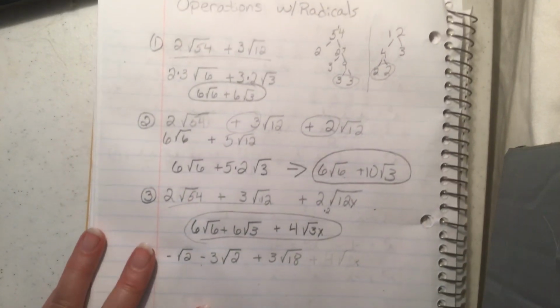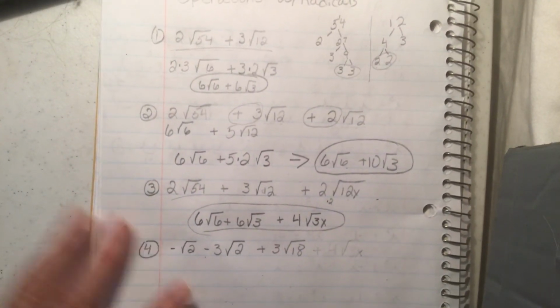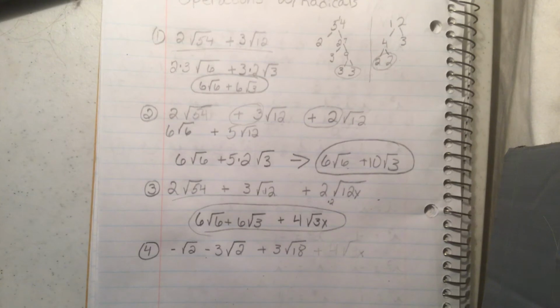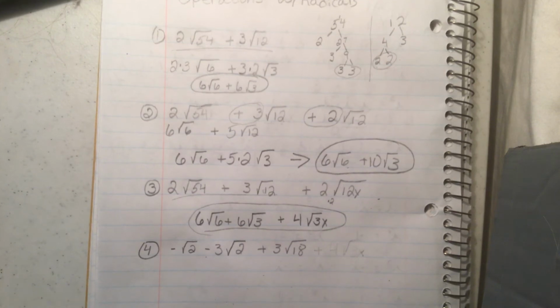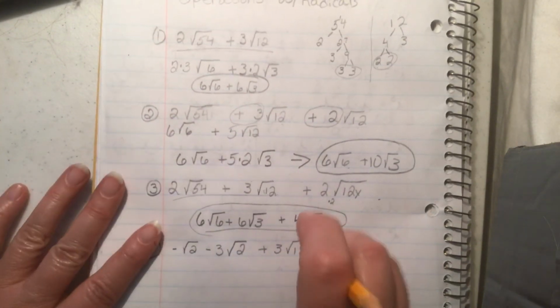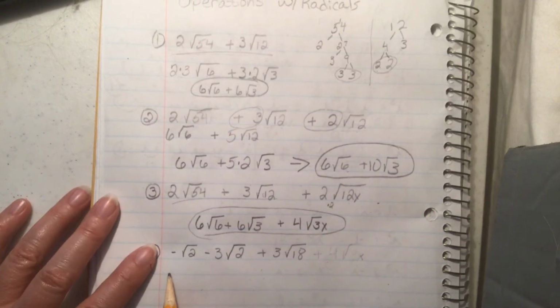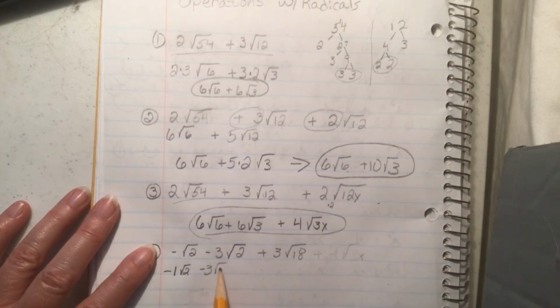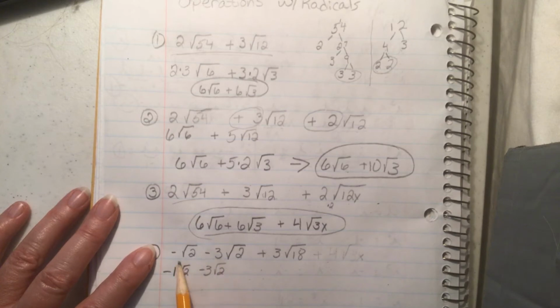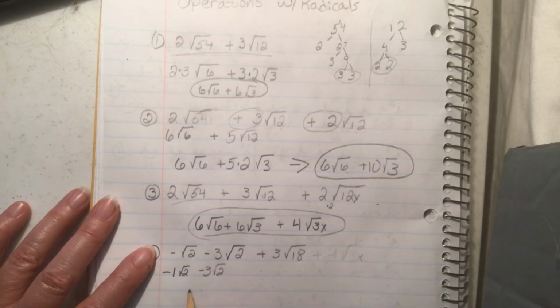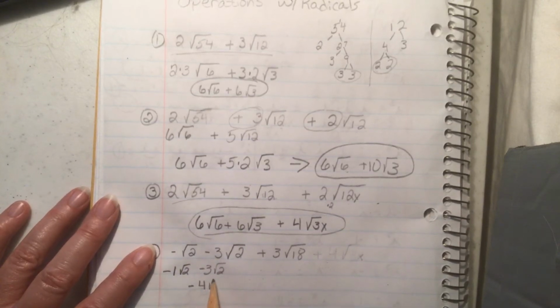Okay, now I'm coming up to the next part. See how you do on this one. Try this one. I'm going to leave that up there so you can look. Hopefully you have done it, unpaused, and come back. This is like saying -1 square root of 2, and this is -3 square root of 2. So I already know I can combine these two. That's a -1 minus 3, so that's a -4 square root of 2.